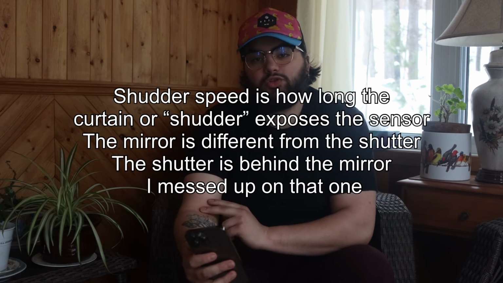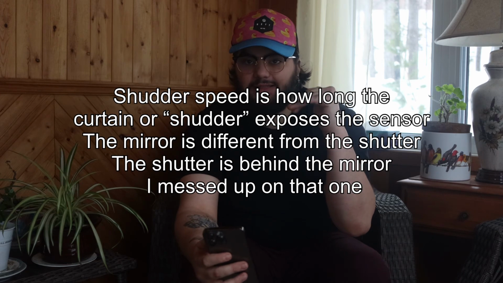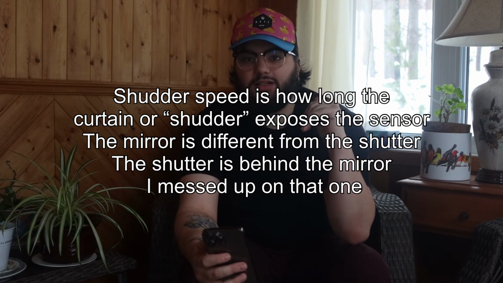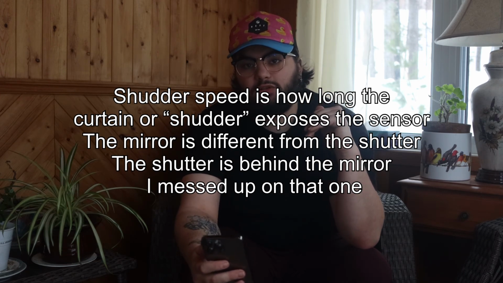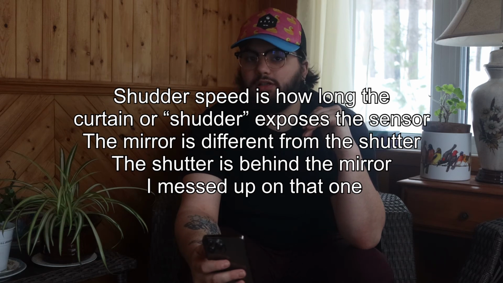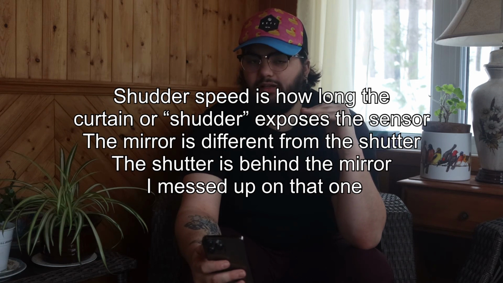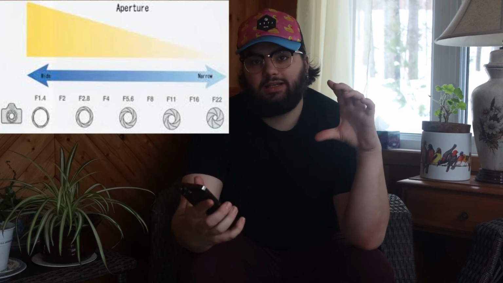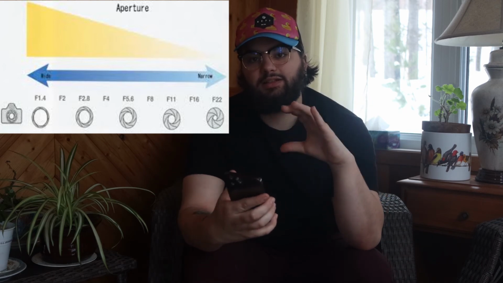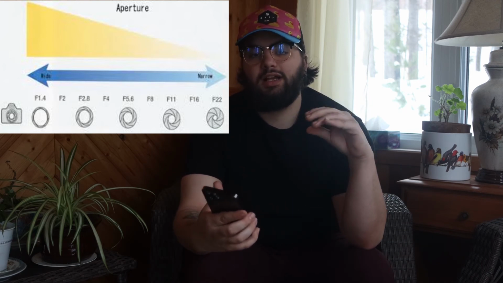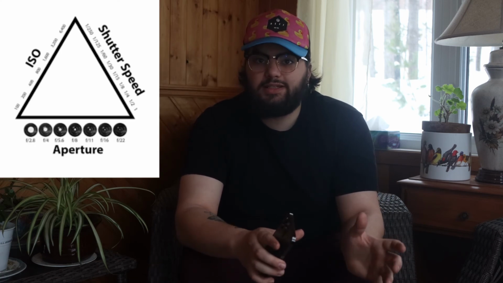Shutter speed. Aperture is how wide those blades in the lens open and close. ISO refers to how sensitive your sensor is to light.